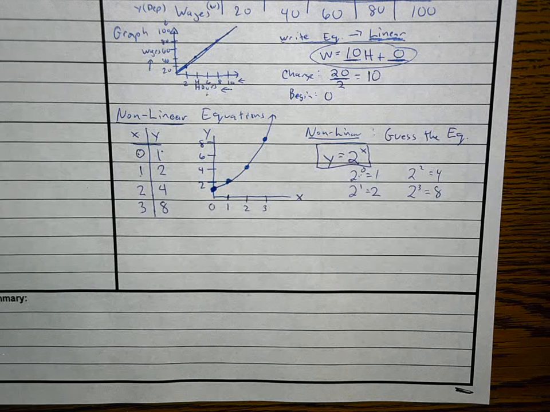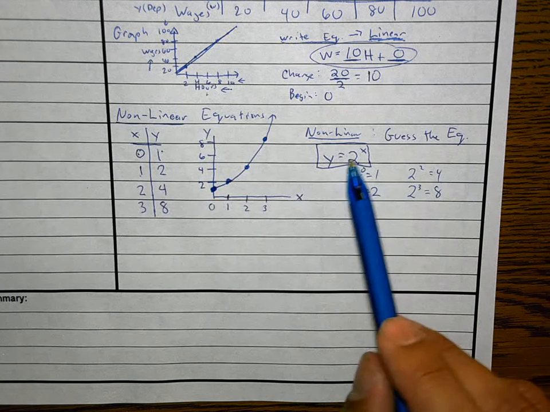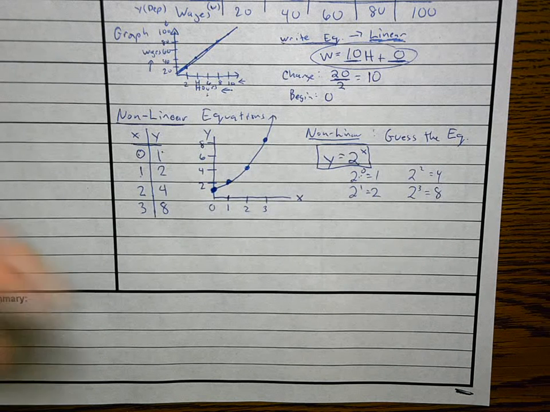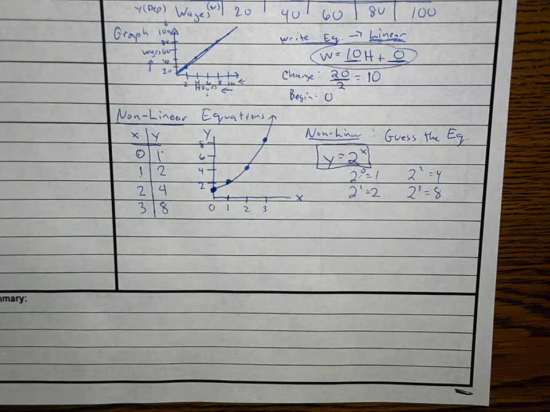So for nonlinear equations, most likely they are going to be either exponential or quadratic. You're going to have to guess the equation. There is no constant rate of change because the change is different. We'll go into that later on in a future unit.